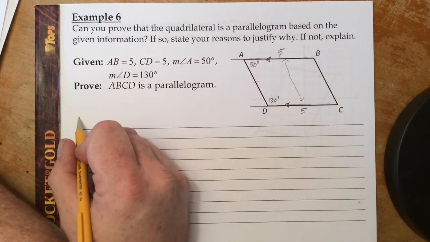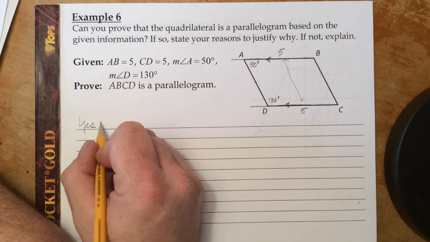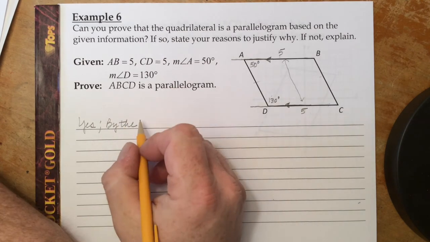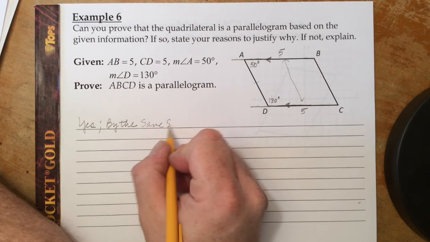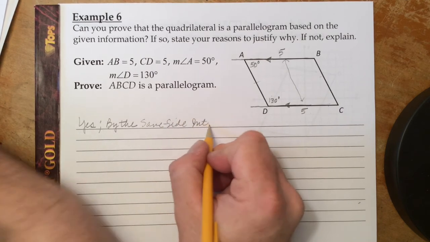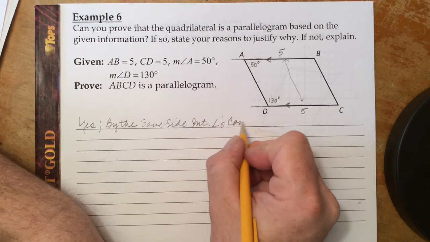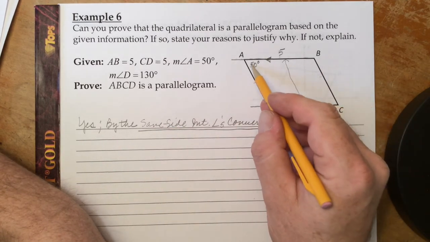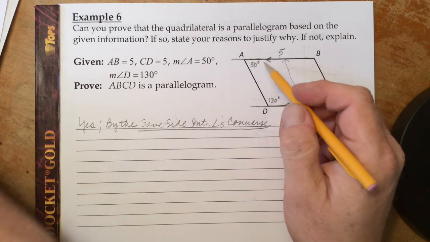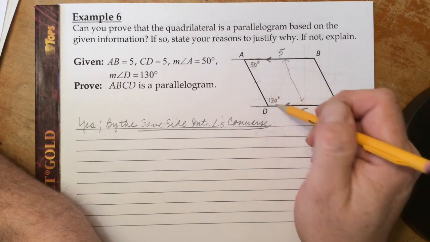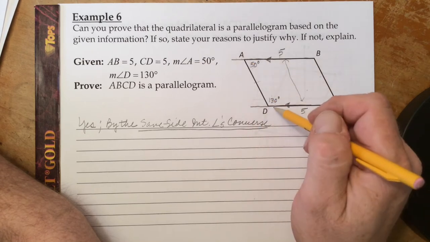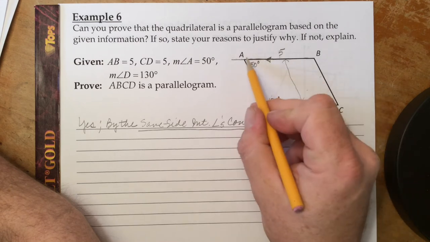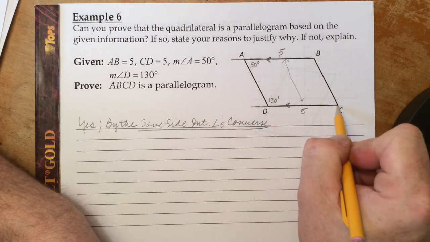So to start off with, we say yes, this can be proved a parallelogram by the same side interior angles converse, which again tells us that if two same side angles or consecutive angles of two lines cut by a transversal are supplementary, 130 plus 50 is 180, then these two lines must be parallel.